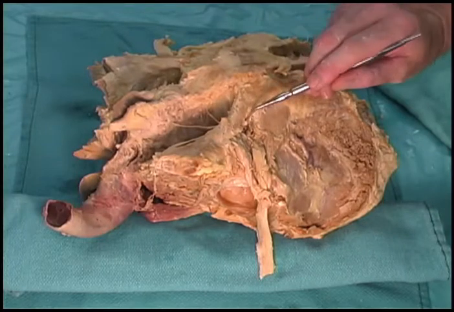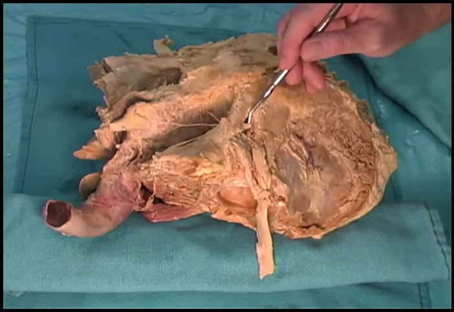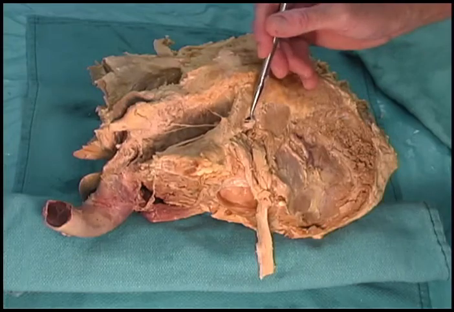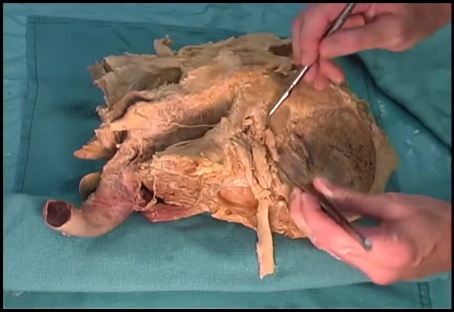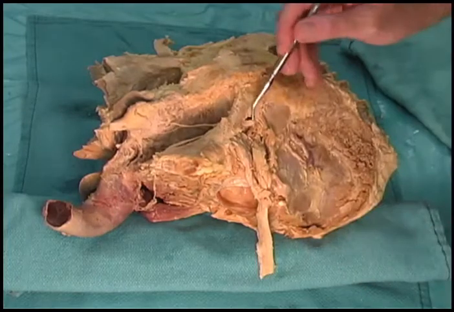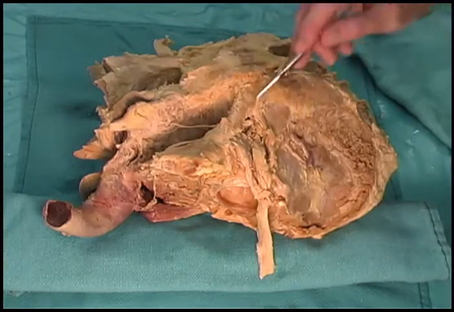So the pudendal nerve, which is the primary nerve innervating structures of the perineum, comes out of the pelvic cavity just adjacent to the piriformis muscle and is just momentarily in the gluteal region right here.